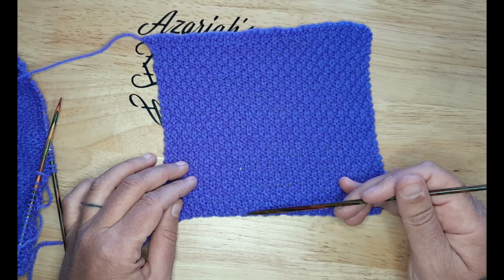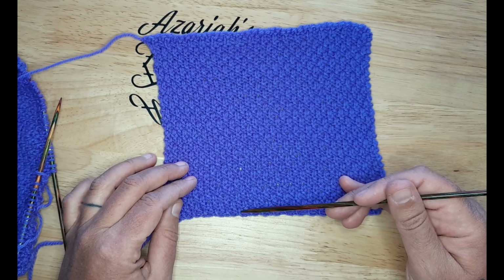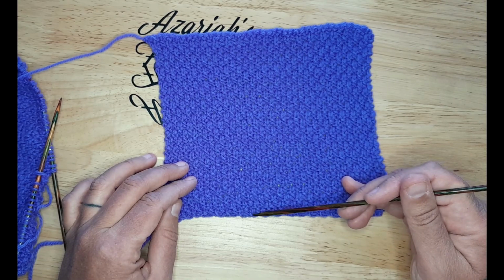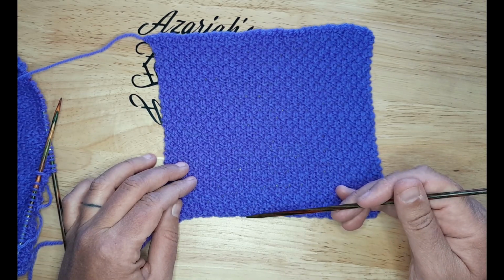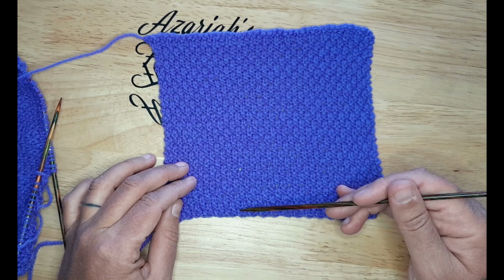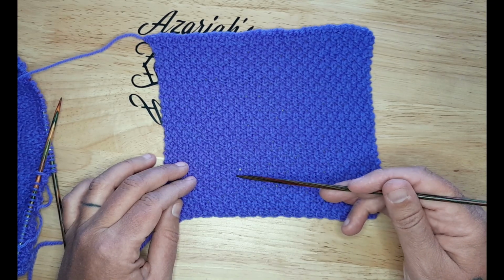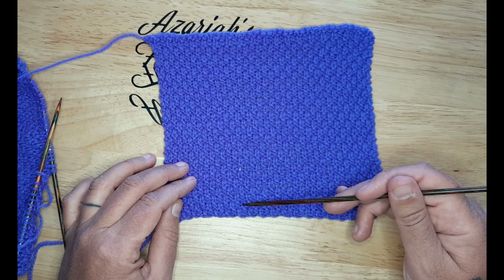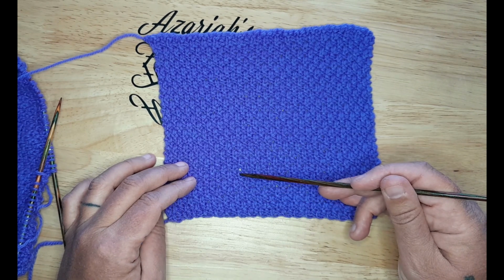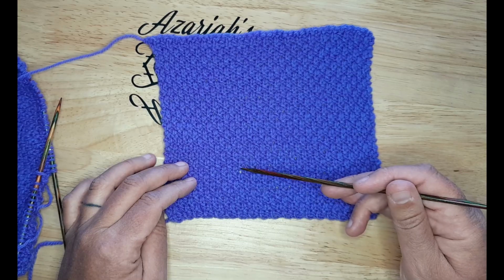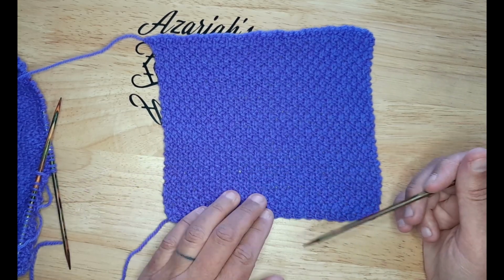And down here, this is the cast on. So these are knits, these are purls, these are knits, these are purls. So these are easy to count too. 2, 4, 6, 8, 10, 12. Don't know what happened here. Looks like I pulled a stitch when I was blocking it.